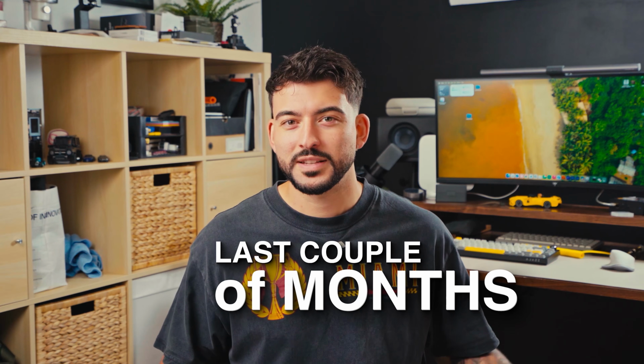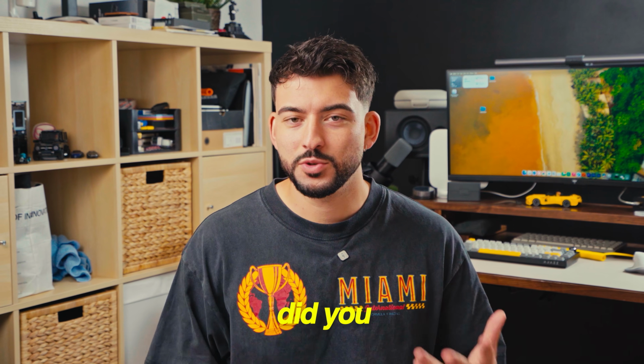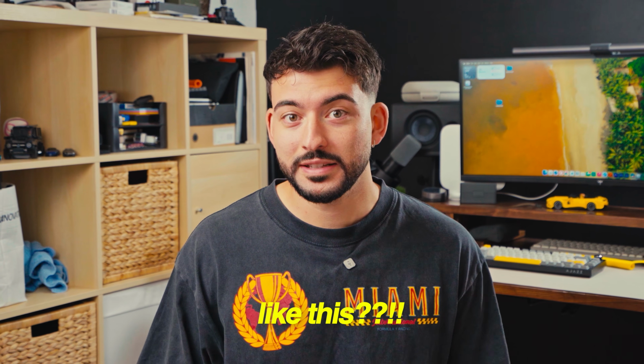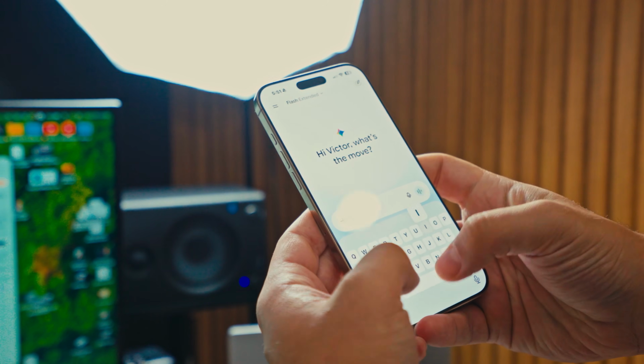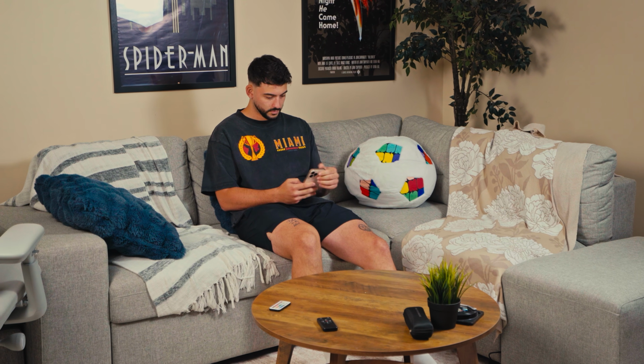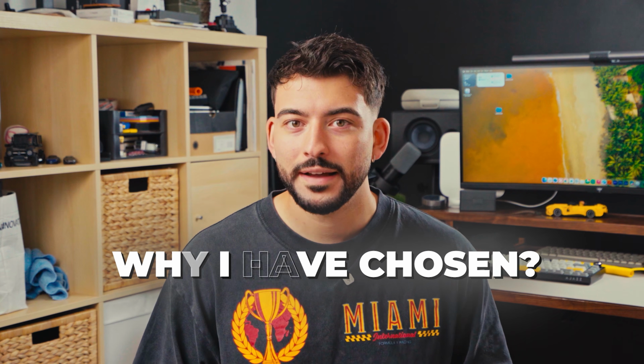For the last couple of months, I've been rocking one specific iPhone setup that keeps people asking this one question. How the heck did you even set up your iPhone to look like this? Now, you see, your iPhone is this one device that gets used all the time every single day, and so a proper home screen is necessary to optimize your output.